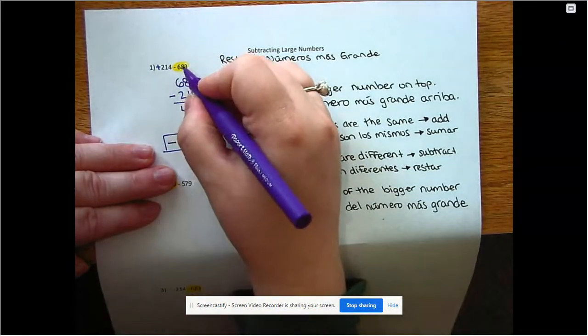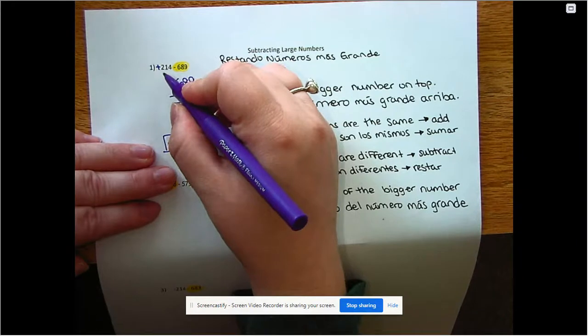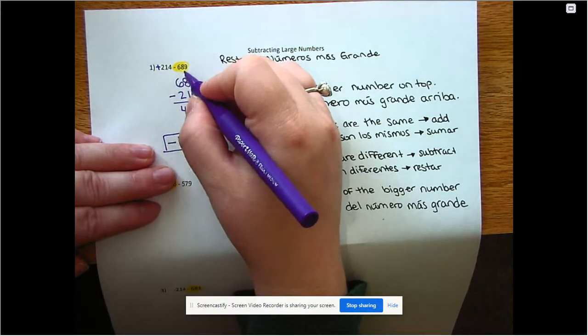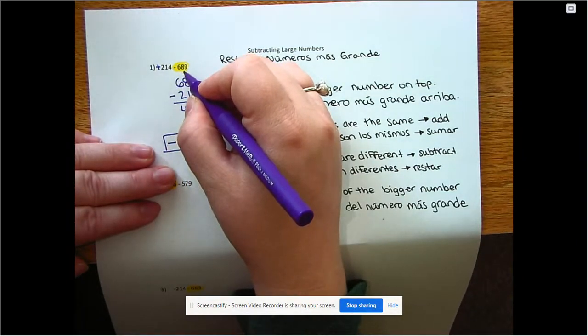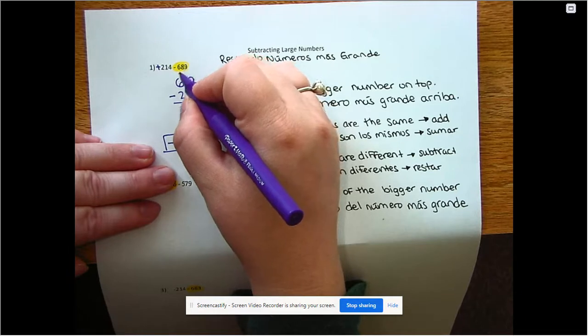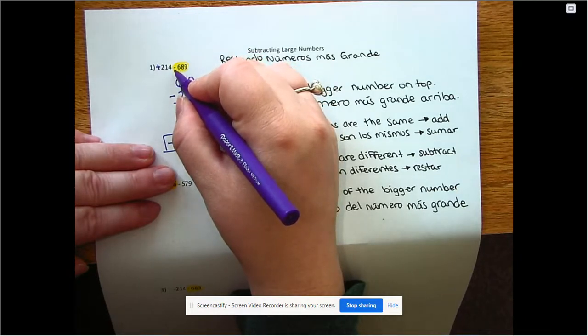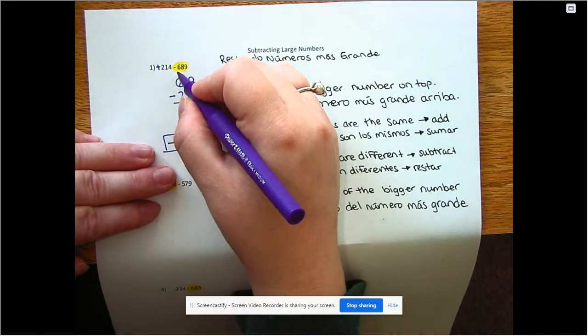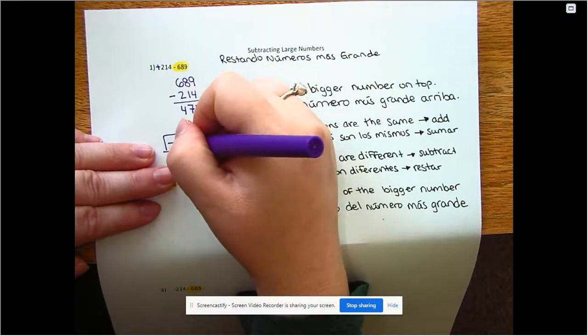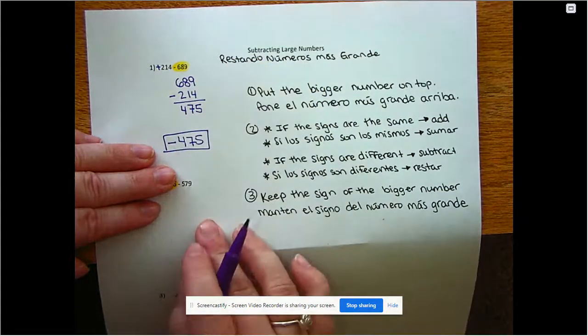Aquí este número es más grande que el otro. Entonces, por eso yo puse este en amarillo. Y este número es negativo porque hay un negativo enfrente. Entonces, por eso la respuesta final tiene un negativo también.